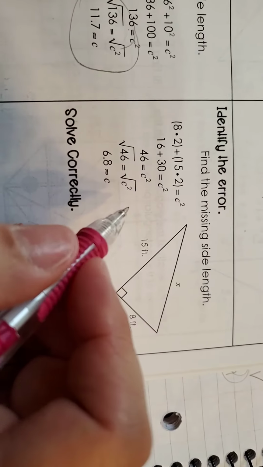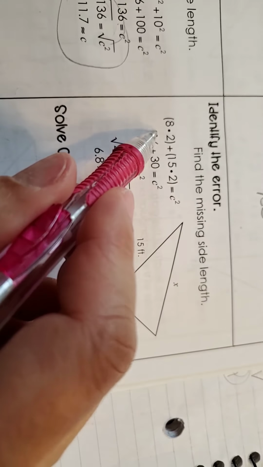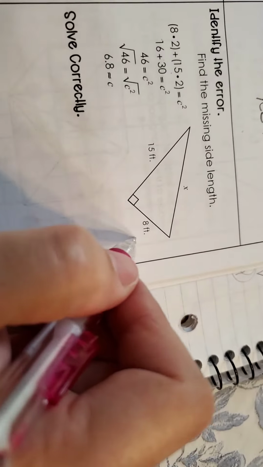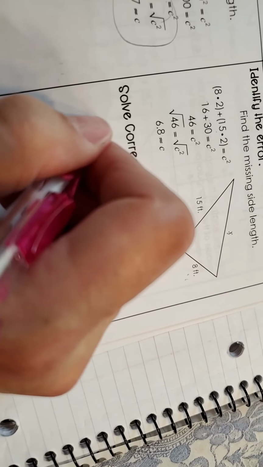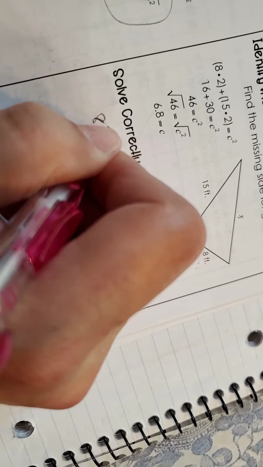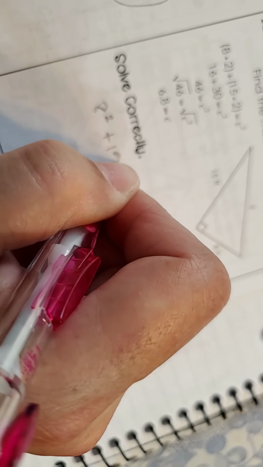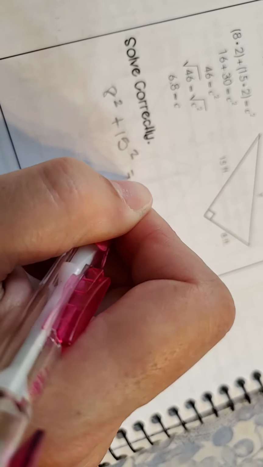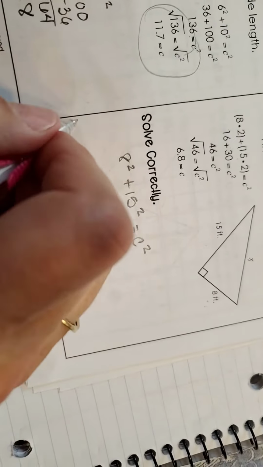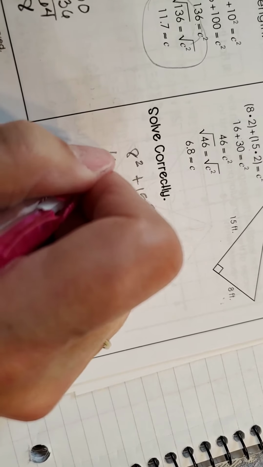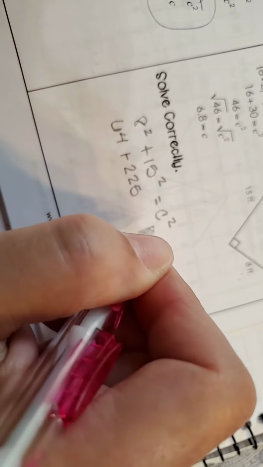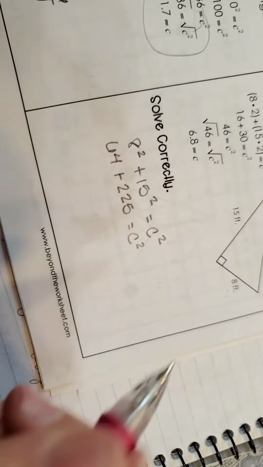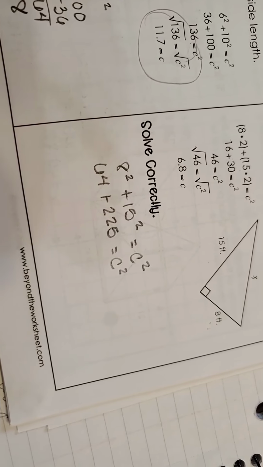Okay, find the missing side length. They did, again, 8 times 2, not squared. So we have a squared, we have b squared, we do not have c squared. So let's go ahead and get that set up. We have 8 squared plus 15 squared is going to equal c squared. We know these. We've done these a million times. So 64 plus 225 is going to equal c squared. So let's just figure out what those two are.